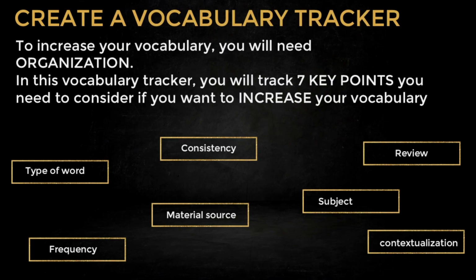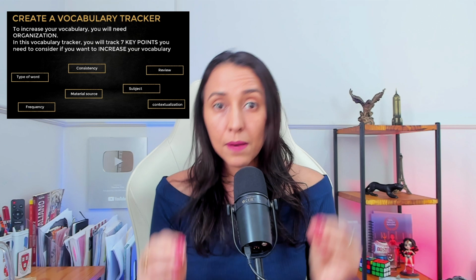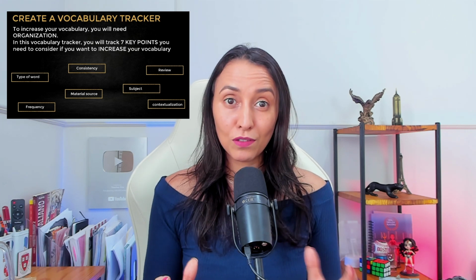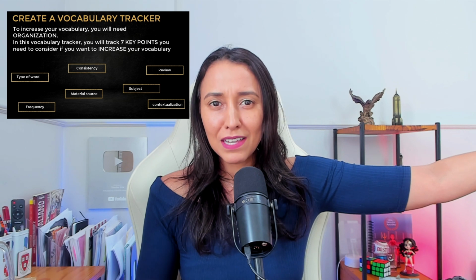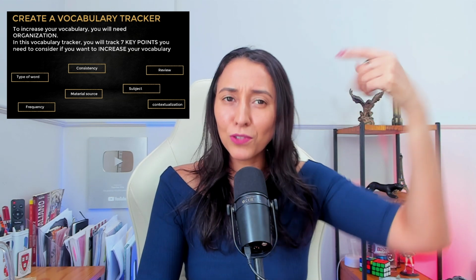So in this vocabulary tracker, there are 7, I was going to say 5, but it's actually 7. There are 7 key points you need to observe and include and repeat for the rest of your journey. No matter how old you are, no matter how long you've been studying English or how long you will.